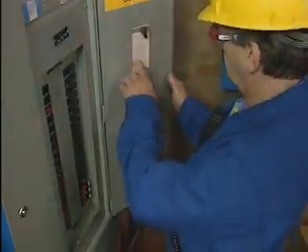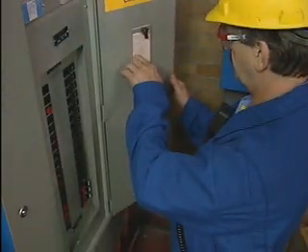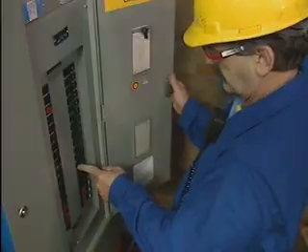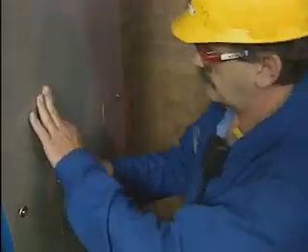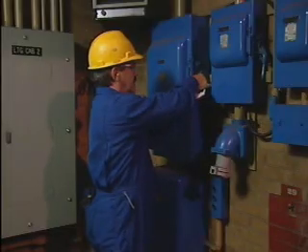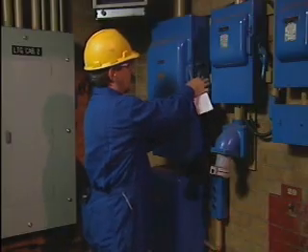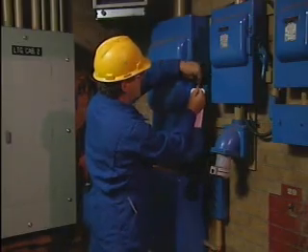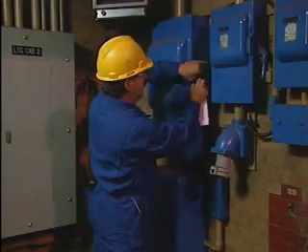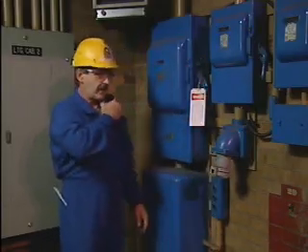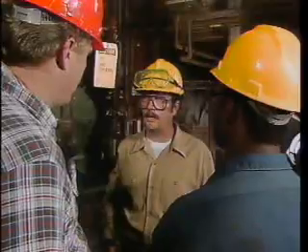The hazards associated with electrical maintenance can be controlled in several ways. One way is by following established procedures for making equipment safe to work on. One commonly used safety procedure is called lockout and tagout. It's used for controlling hazardous energy sources, including electrical energy sources.